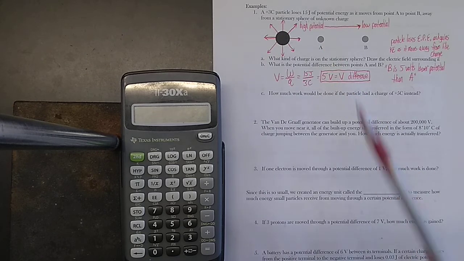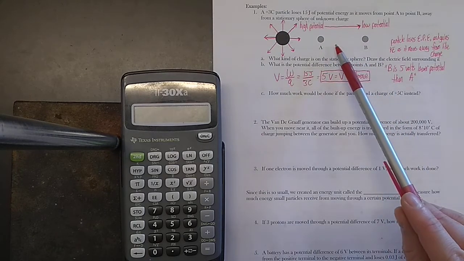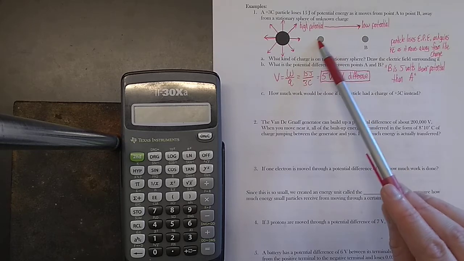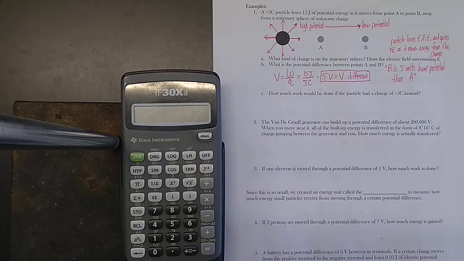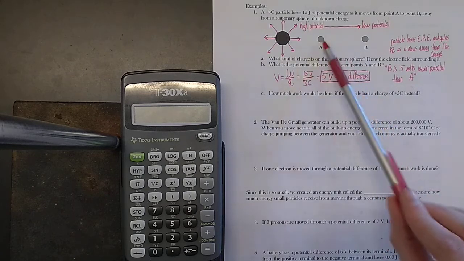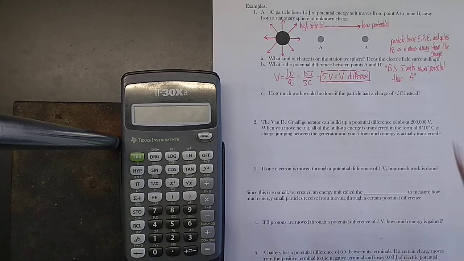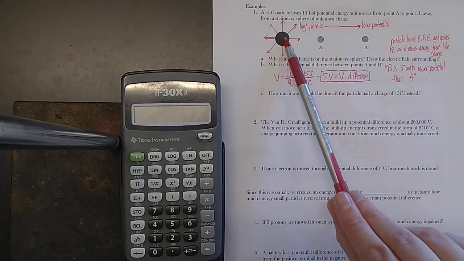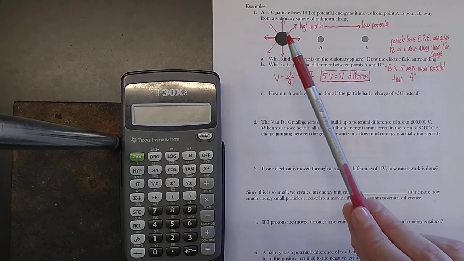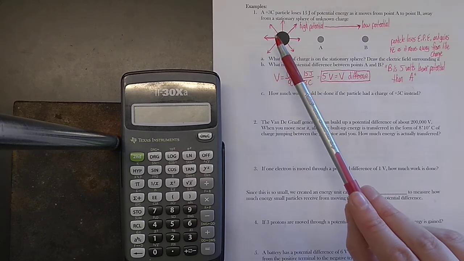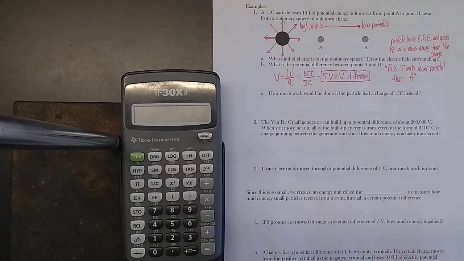It's like these charges are carrying energy, and the bigger the charge is, the more energy it can carry. We want to know how much energy each unit of charge is carrying. That's what we're looking for here. So B is 5 volts lower potential than A. And we've defined this potential as existing because of this electric field. It's the difference in energy per charge between 2 points in an electric field.